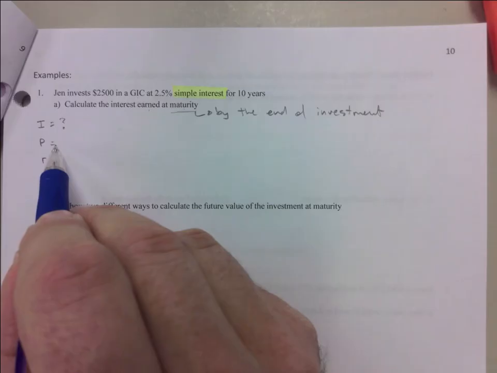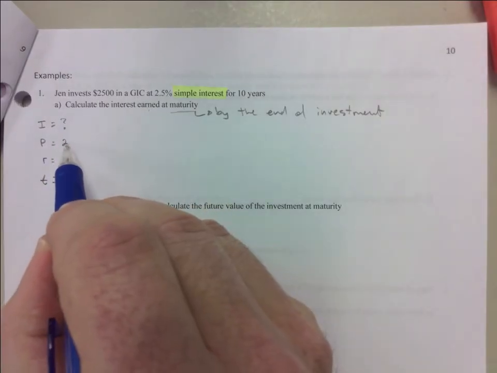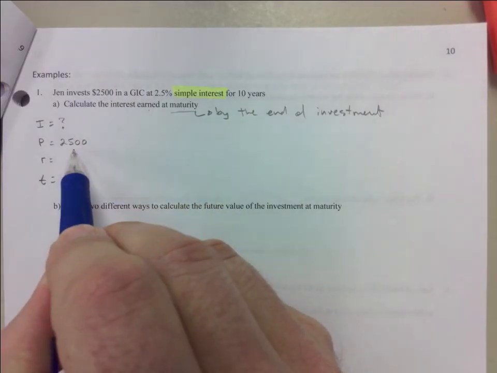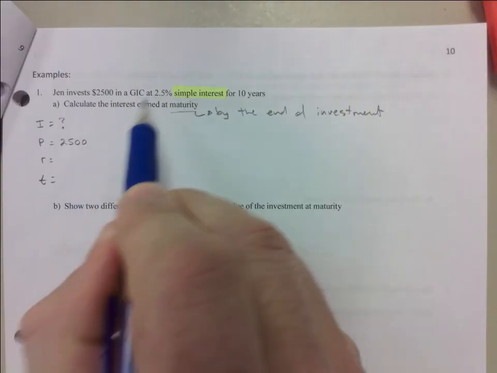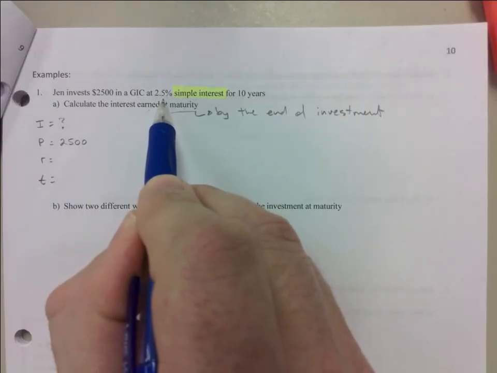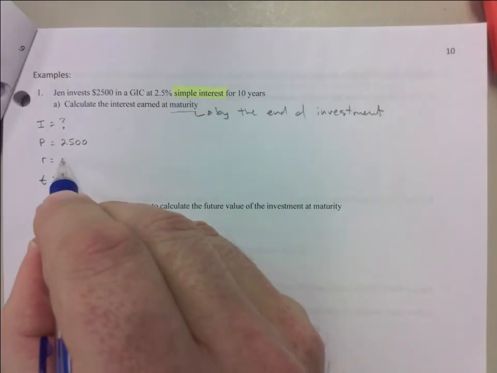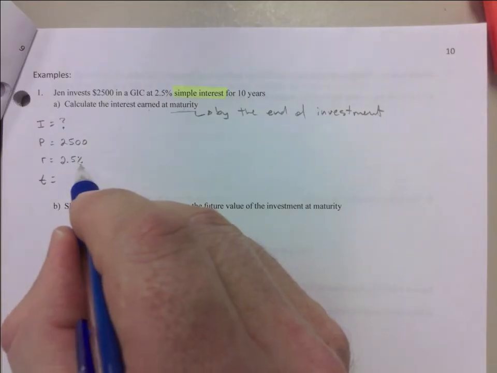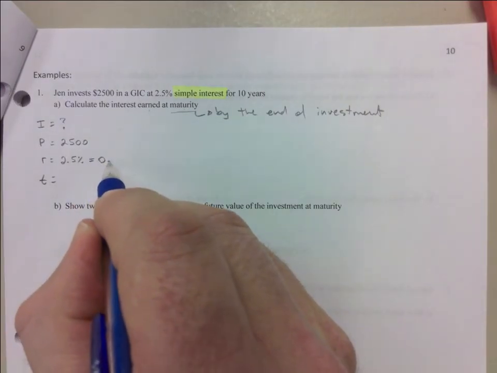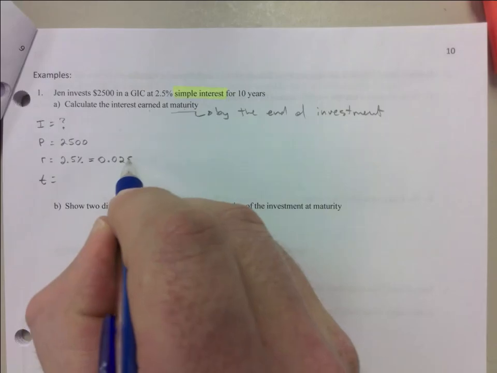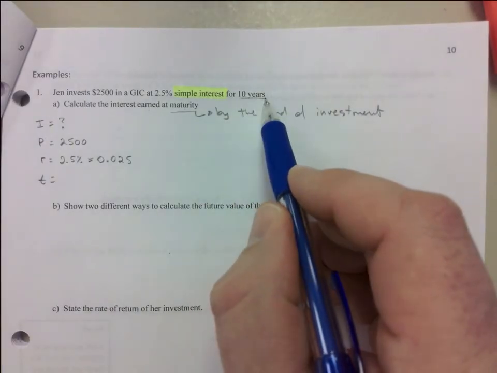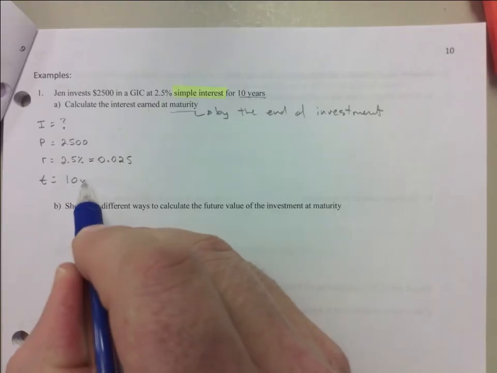P is the investment. It is the $2,500. Okay, that is P in this case. Interest rate, that's the easiest one to identify. Interest rate is 2.5%. I do not want it as percent, so I'm going to divide that by 100 and get 0.025. Do I know T? Time is 10 years. Absolutely, I know that one.